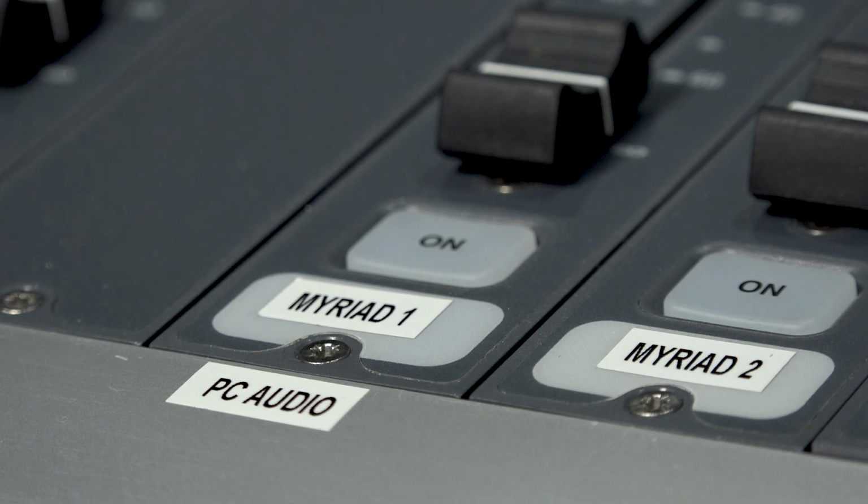With the exception of Skype, which we'll discuss later on, if you're using any other software on the PC such as Audition or Burley, or have any web-based audio such as YouTube or BBC Sounds, this will be routed to the Myriad 1 input channel, which you can also see is labelled as PC Audio.